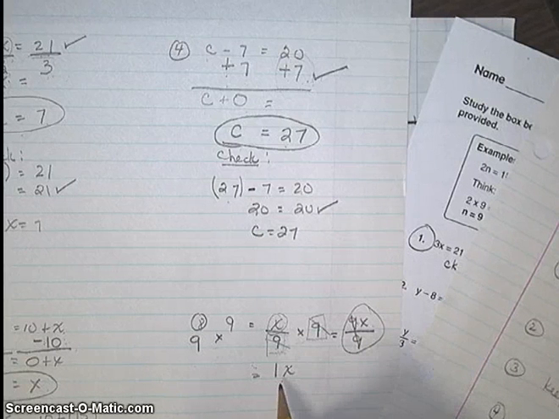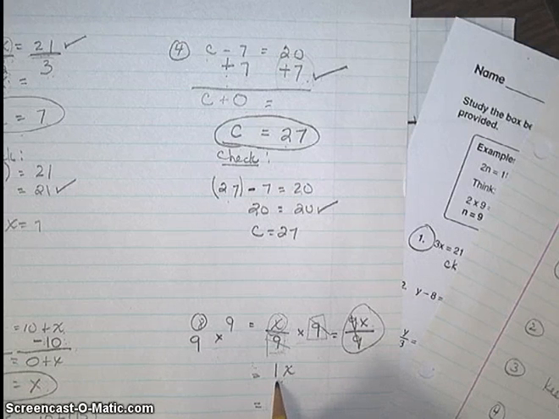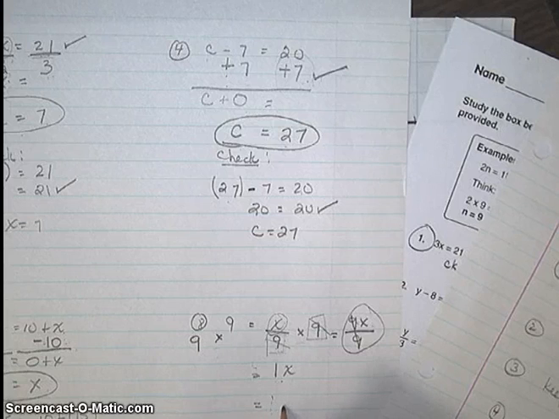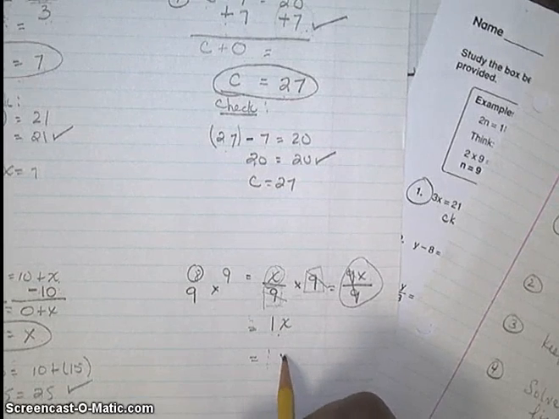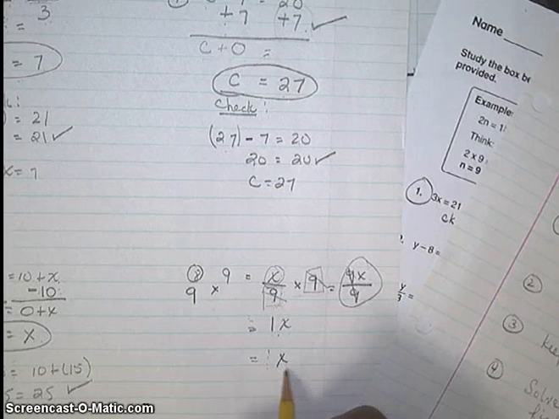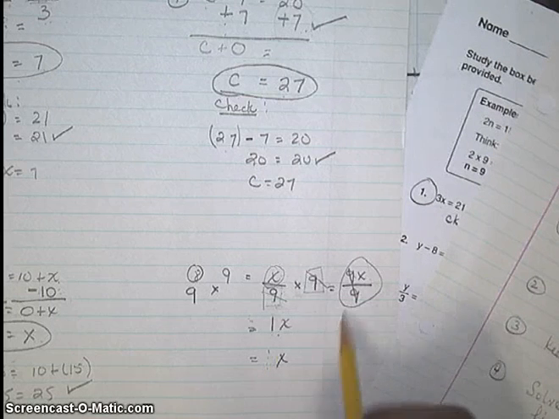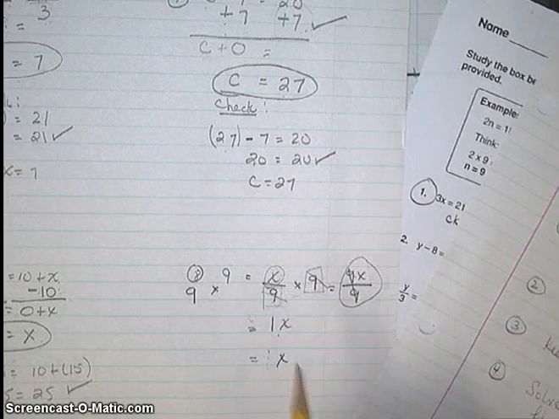And remember what I told you? As mathematicians and in algebra, we never have a 1 in front of a variable. It's there, but it's hidden. It's sort of like an invisible one. And so we keep the variable, and so now we have x, and we have it by itself. So we're done with the right side.